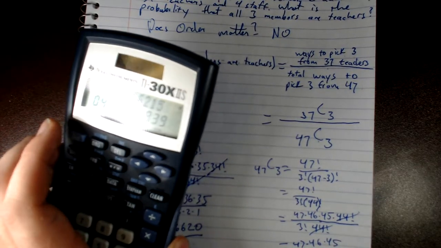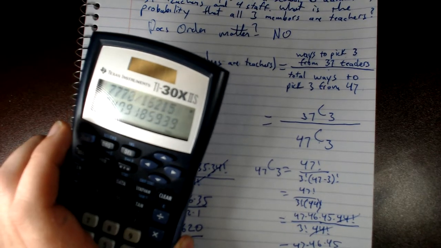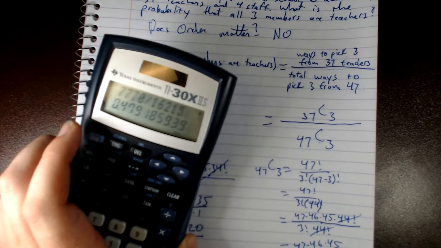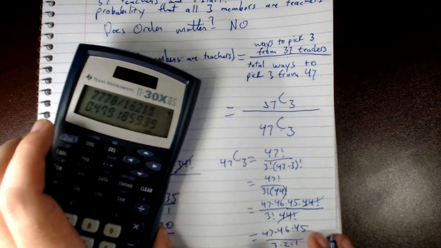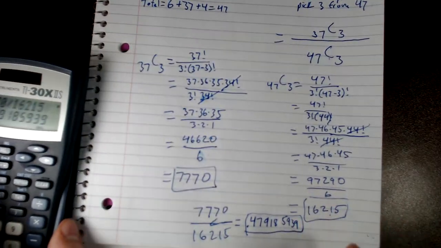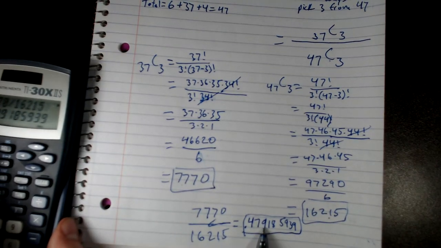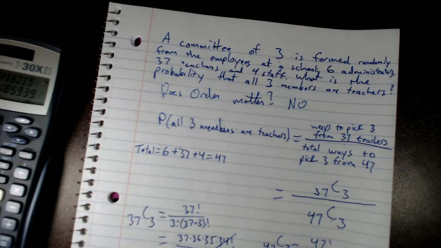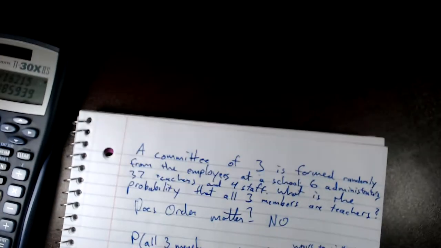So that's 0.491839. So there's about a 47.9% chance that all 3 will be teachers. So that's that problem.